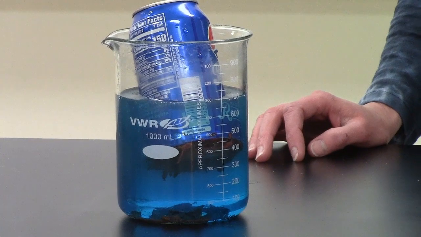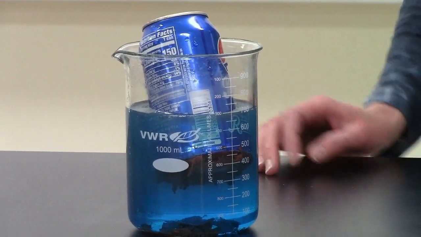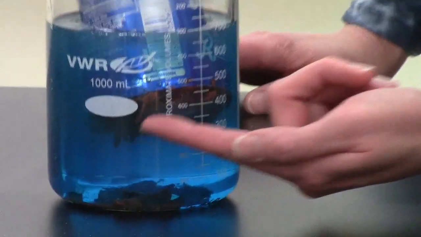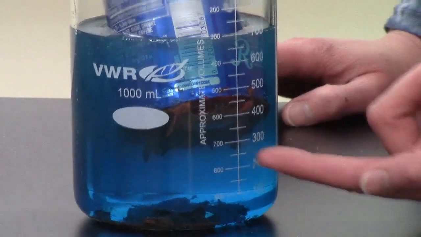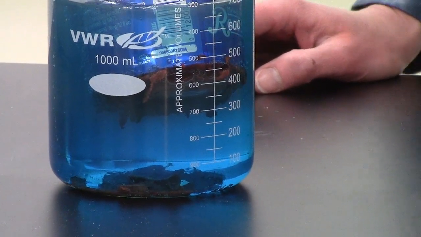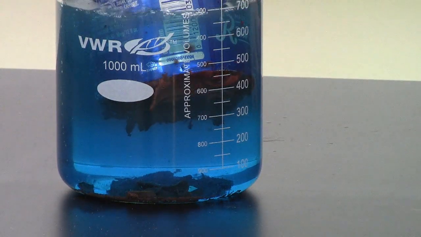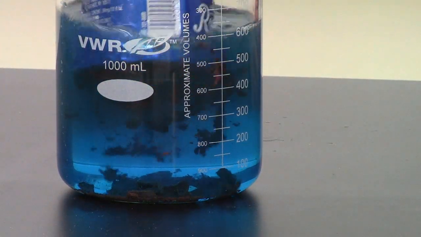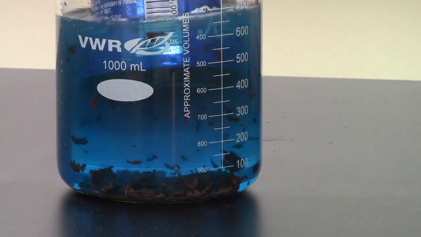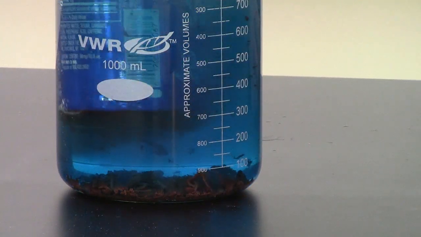So a few minutes have passed since we started putting the Pepsi can into the copper 2 chloride. And one thing that I'm hoping you can see right here is that some kind of red solid is starting to form, and it almost looks scraggly, like it's falling off the bottom of the can. I'm going to knock it just a little bit. Oh, can you see that? Look at those chunks of red stuff that are falling off of there.